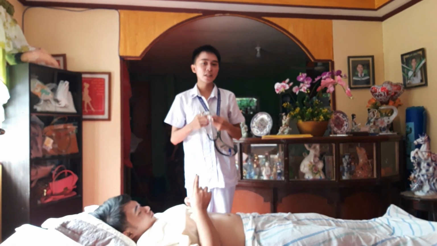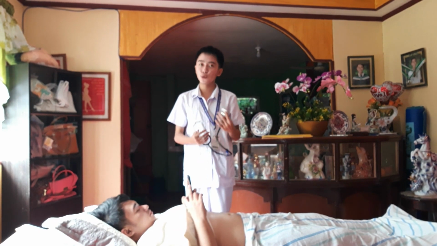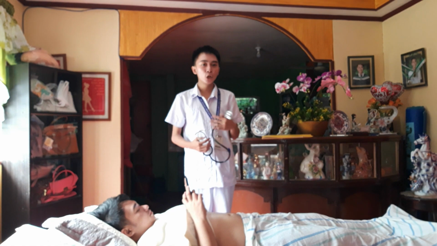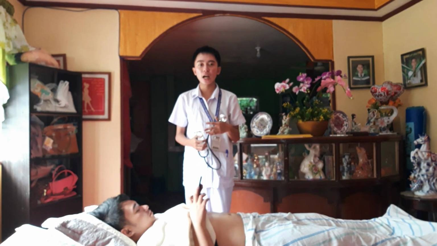Auscultate for vascular sounds. Use the bell of the stethoscope to listen for bruits, low-pitched, murmur-like sounds, pronounced over the abdominal aorta, renal, iliac, and femoral arteries.